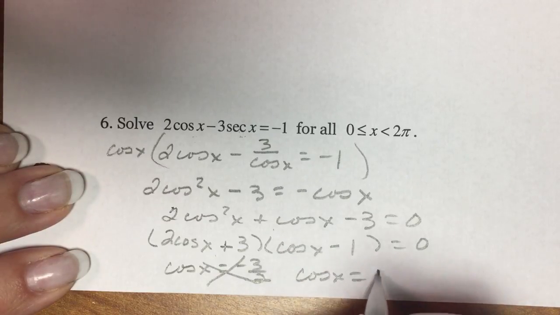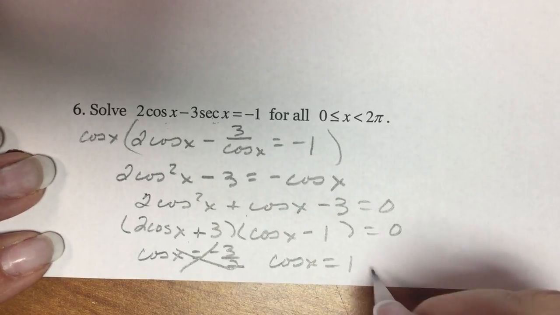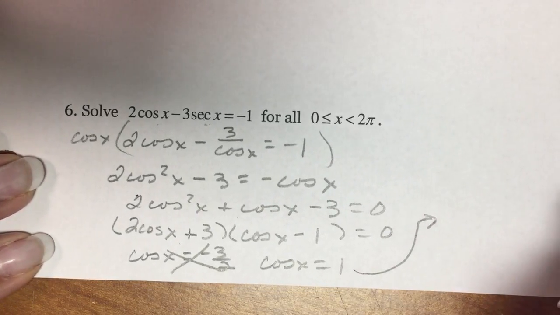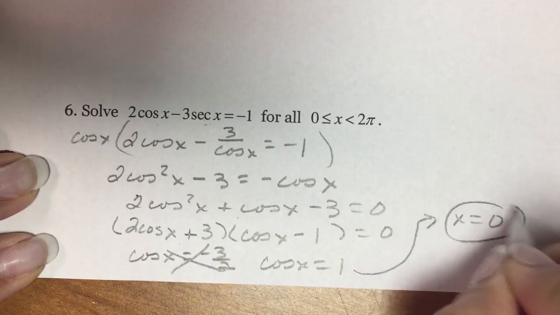This one, cosine x equals 1. So what is the one angle that has a cosine of 1? It is 0.